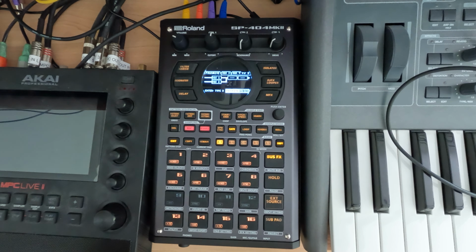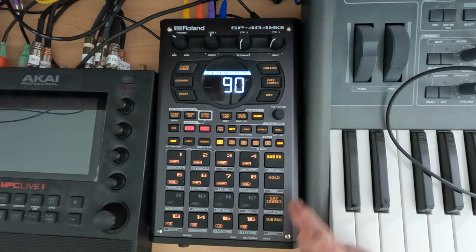I'm going to go back to type B. That's usually the one I prefer, because unless I'm doing something very specific where I want a stack of effects, I'll usually have it on type B so I can have two different types of sounds going. So there's that. Now let's exit out of the menu. I'm going to hit exit.